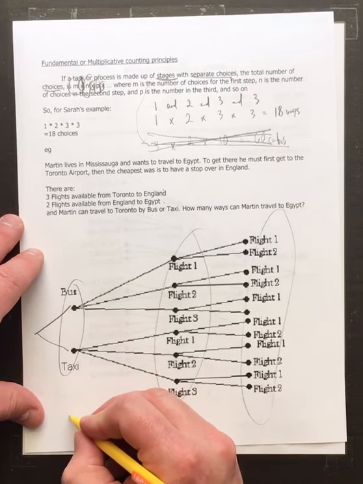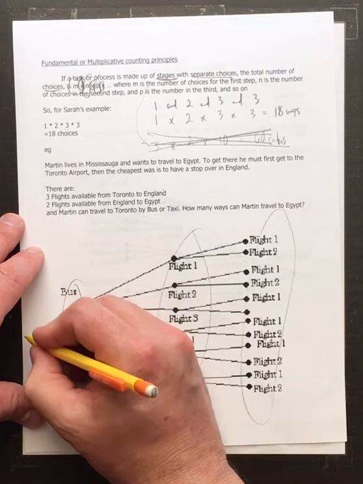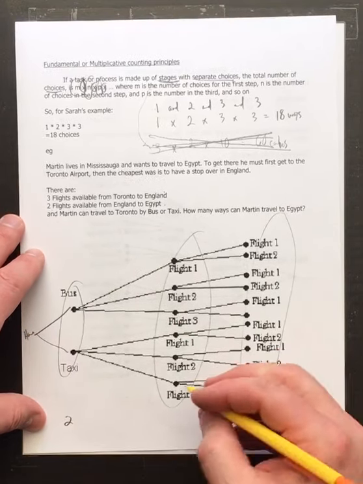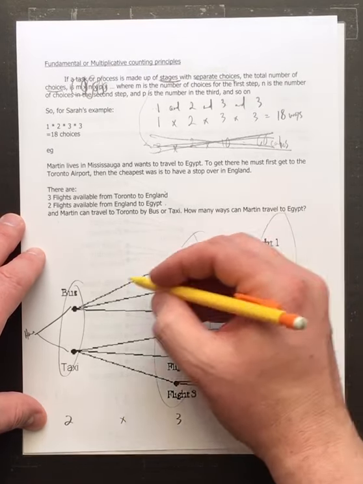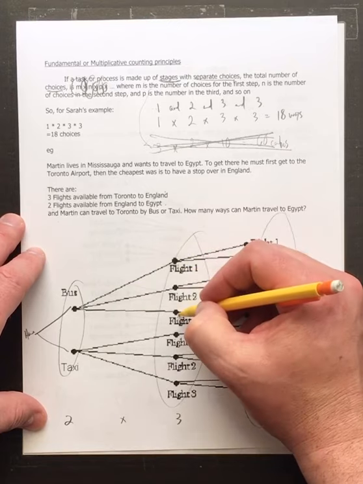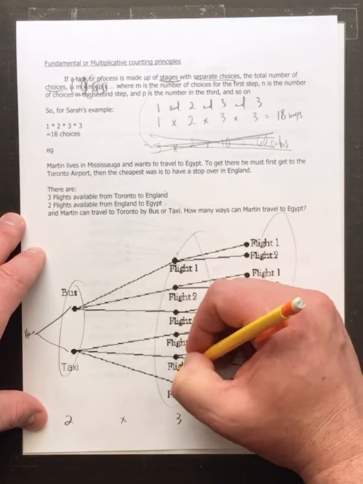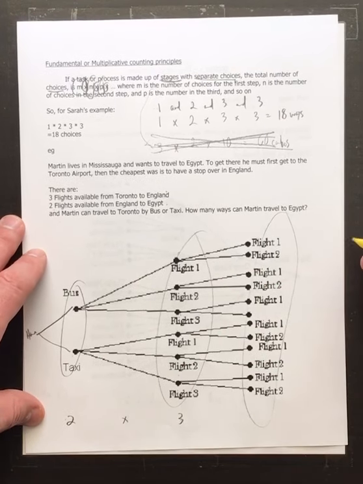Okay, so there's 2 options, bus or taxi, to get to the airport. Obviously, it starts at home. Okay, 2 options to get to the airport, and then there's the 3 flights that he can choose. That, of course, as you can see, goes 2, 3 possibilities from the bus, 3 possibilities from the taxi, or 1, 2, 3, 4, 5, 6, or 2 times 3 is 6.